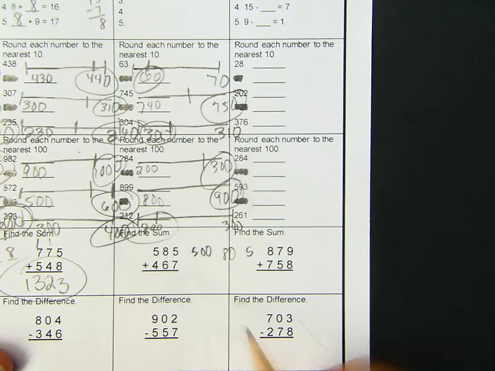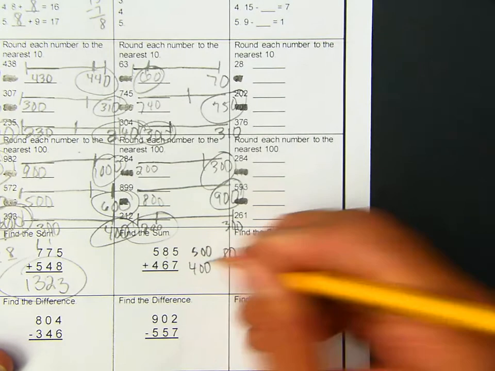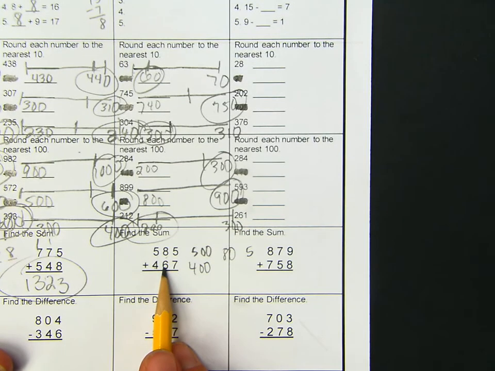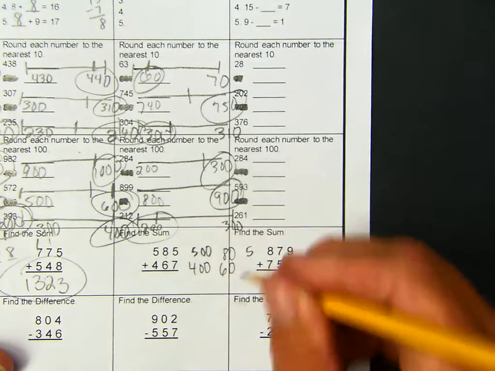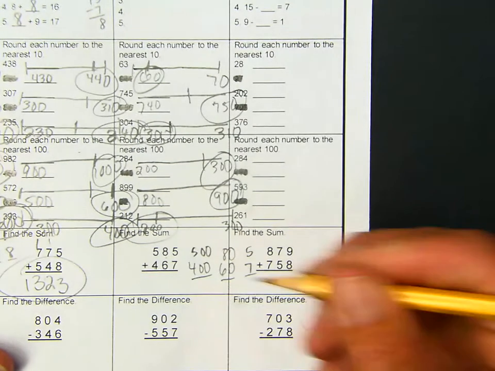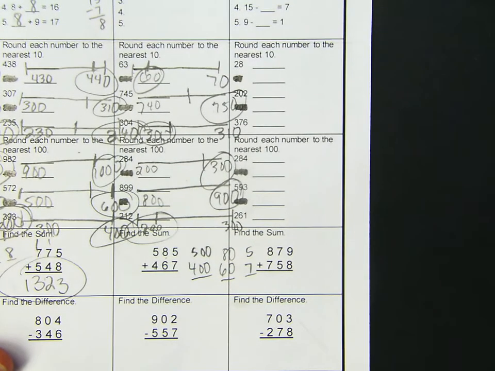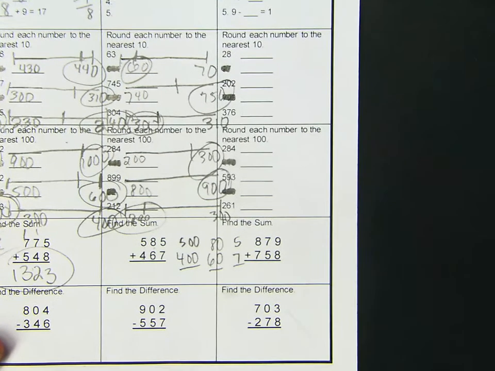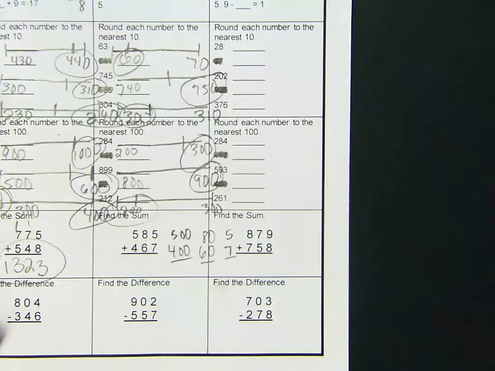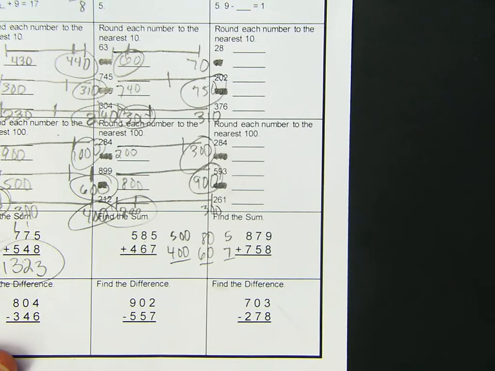4 hundreds is 400. 6 tens, because the 6 is in the tens place, is worth 60. And the 7 is in the ones, so it's worth 7. So you see how I broke apart each number by their place value worth.